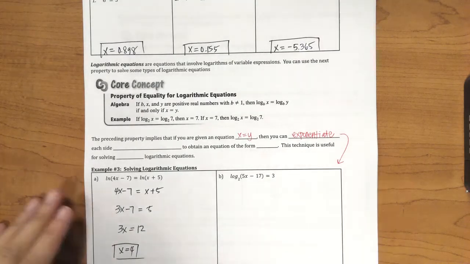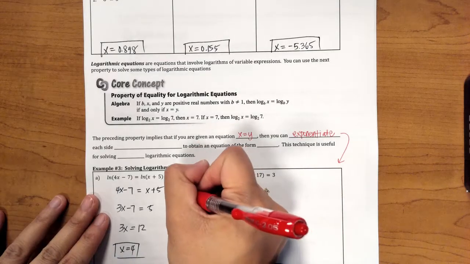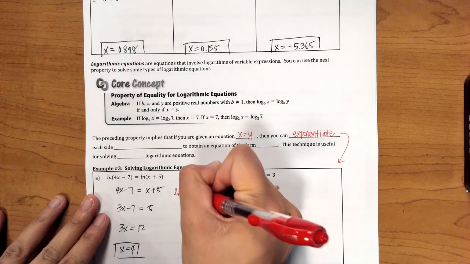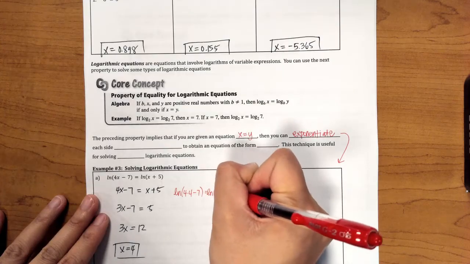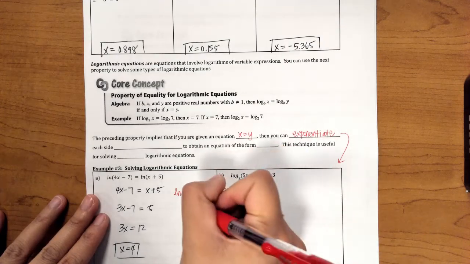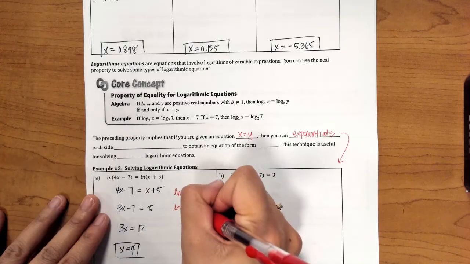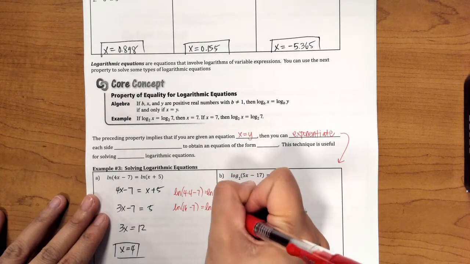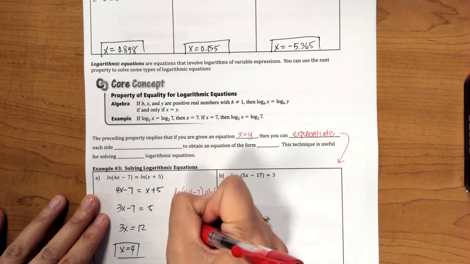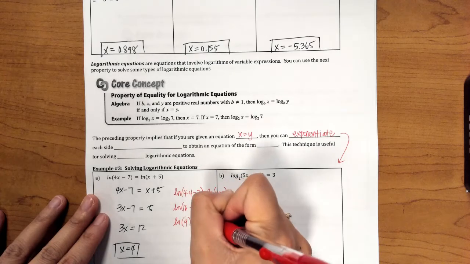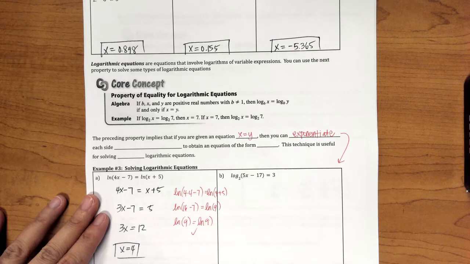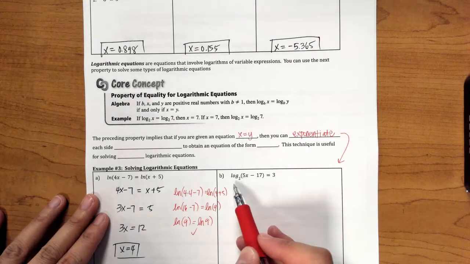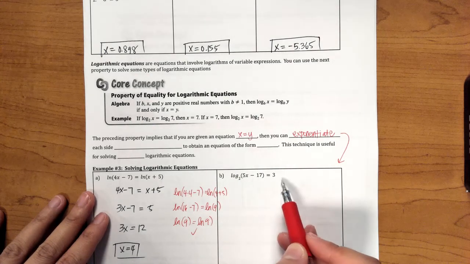If we plug it in to check, we're going to get ln of 4 times 4 minus 7 equals ln of 4 plus 5. And that'll be ln of 16 minus 7. Check.